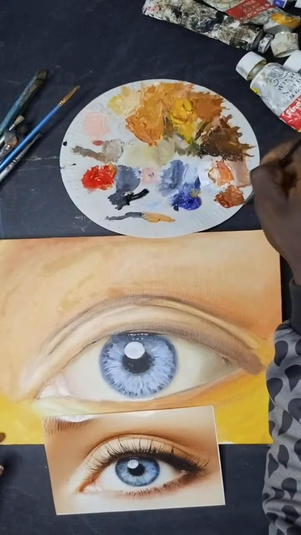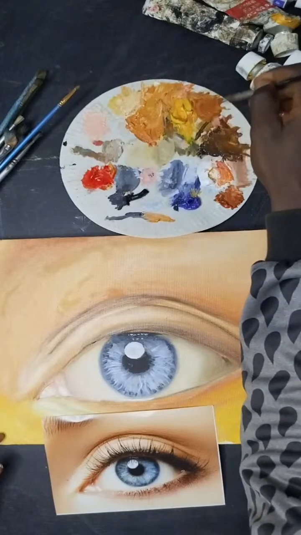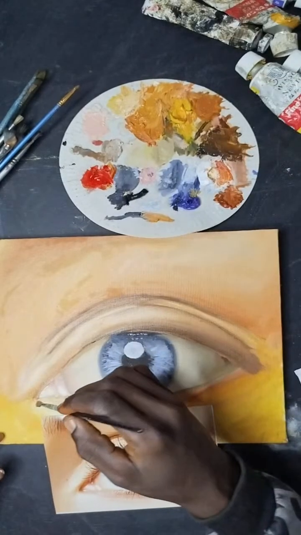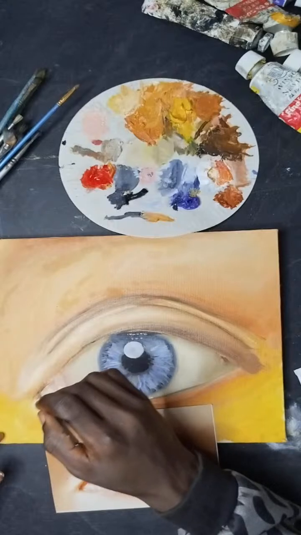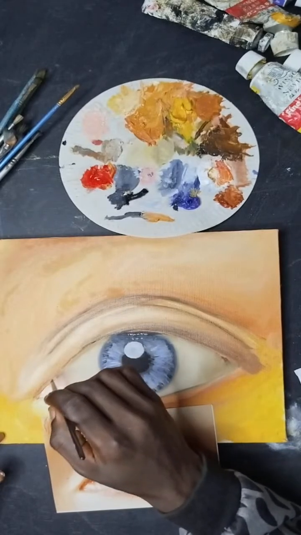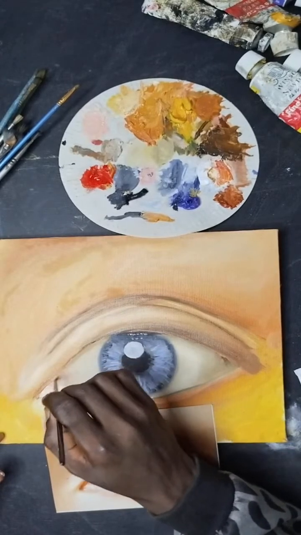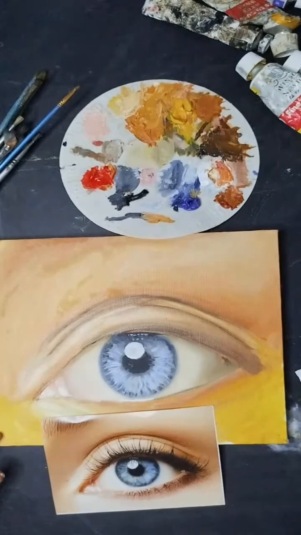So if we don't finish it tonight, tomorrow I would stay longer to make sure I finish this up.